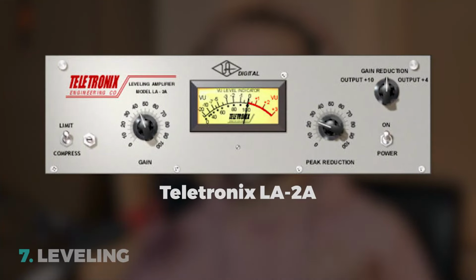If you're a good student and have been following this entire video, you might come to the same conclusion I did, that levelers just sound like optical or VCA compressors with fewer steps. And you're not wrong. The world-famous Teletronics LA2A is both an optical compressor and a leveler. There are still people who swear by these units. Levelers, I mean. Past the point of what a regular compressor can bring to the table, and I am not going to be the one to argue.